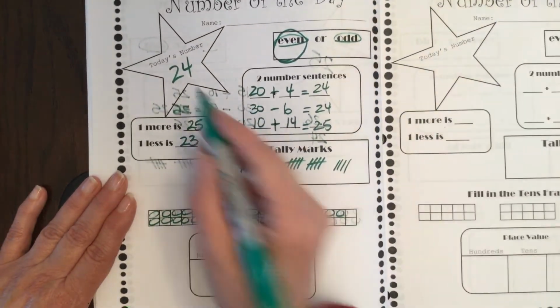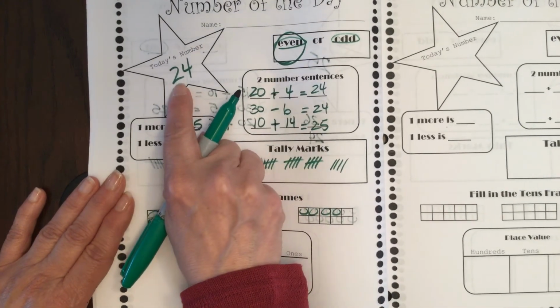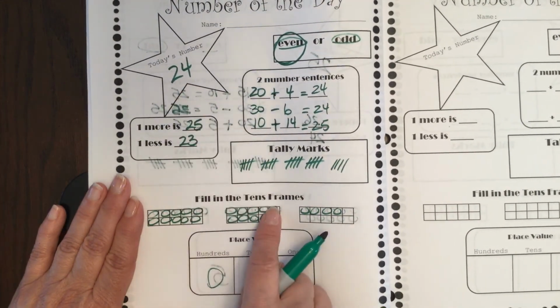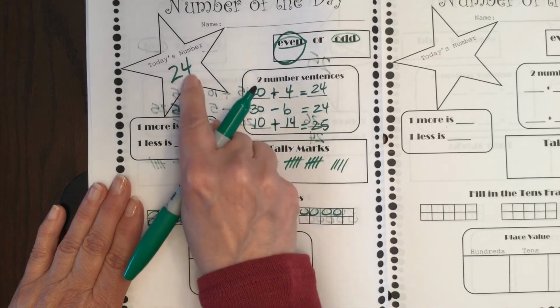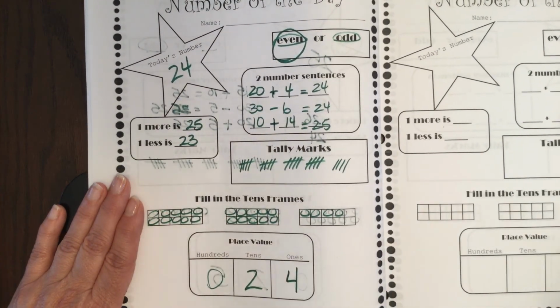We still don't have any 100s in our 24, so we have 0 in our 100s column. This represents 2 10s, so we know we have 2 10s. And this represents 4 1s, so we know we have 4 in the 1s column.